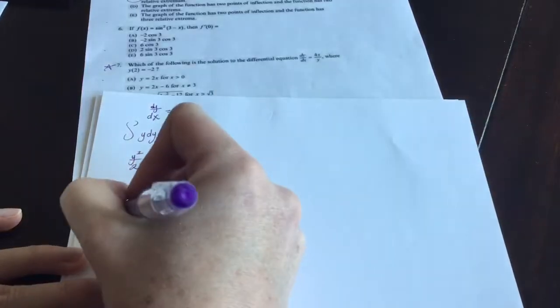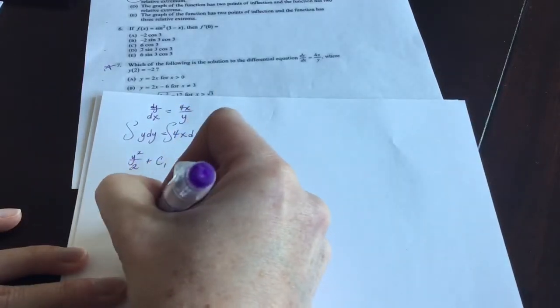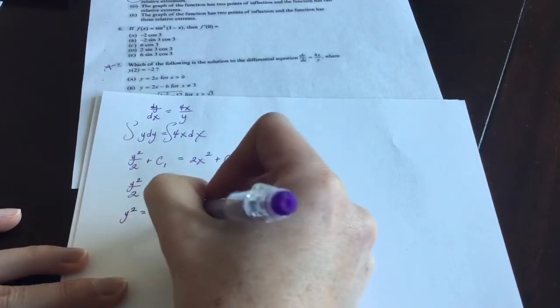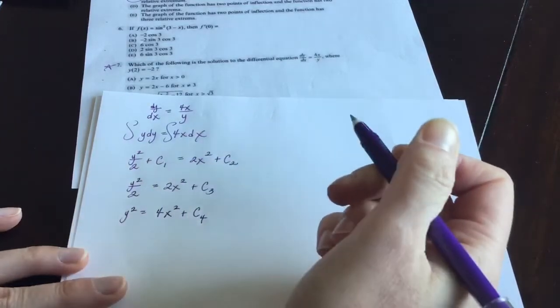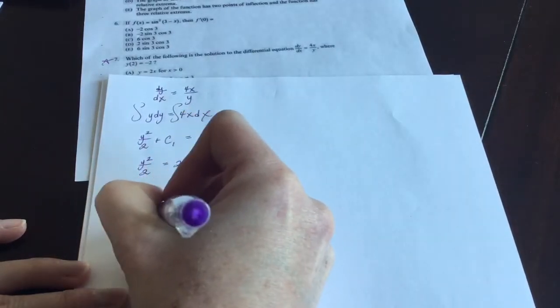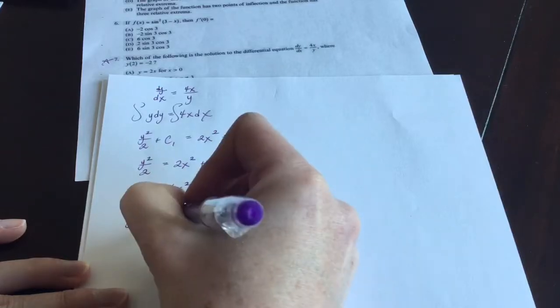Let's double both sides. And then double whatever this constant is, a new constant. And then let's square root both sides. Don't forget that plus or minus when you square root both sides.